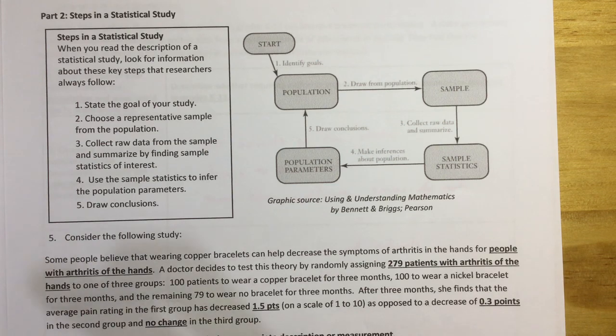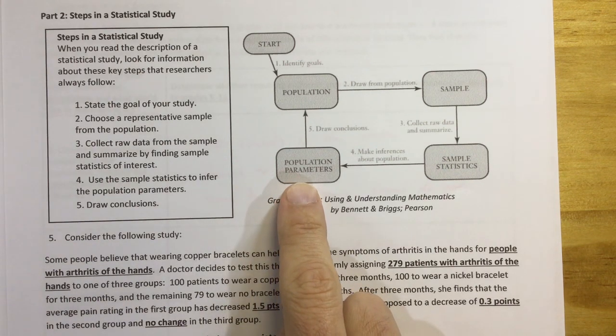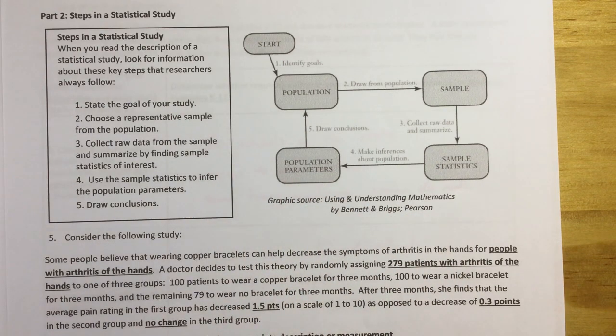Page 2 puts all four of these things together, and we start looking at it as a flow chart in an order of how we're going to do things. One part that I think, well, I'll say it at the end here, but one part I think that's kind of weird is how the population parameter falls within that kind of cycle here.